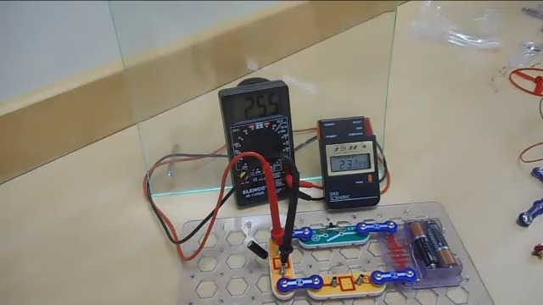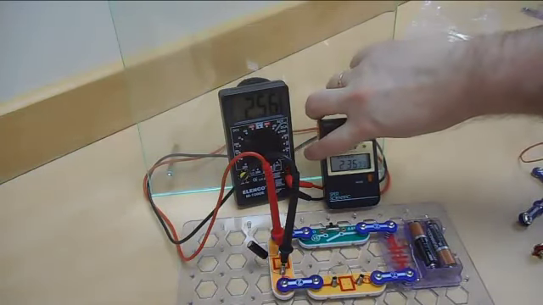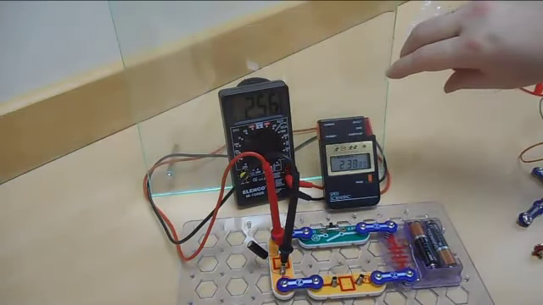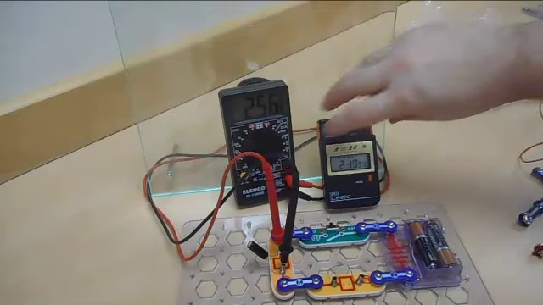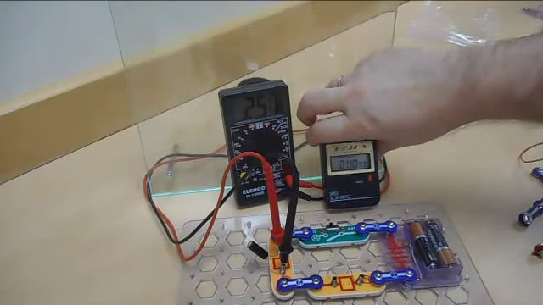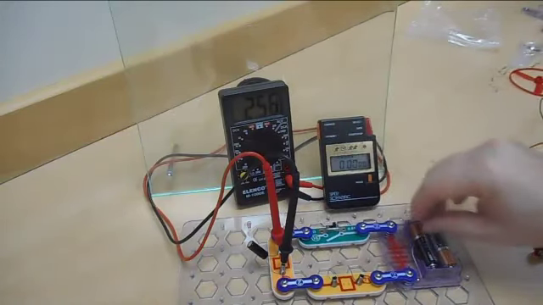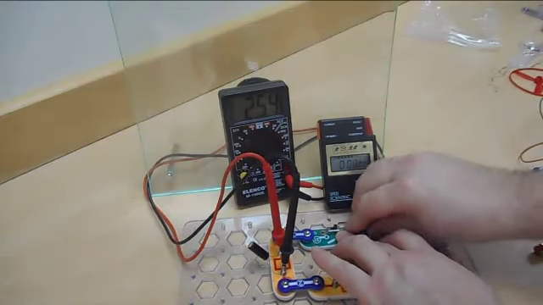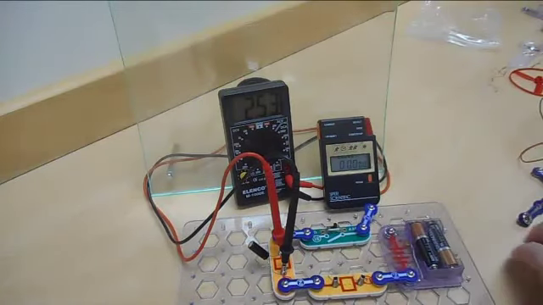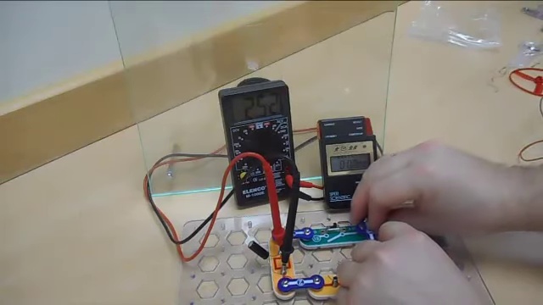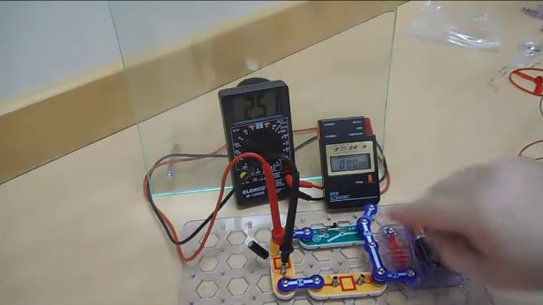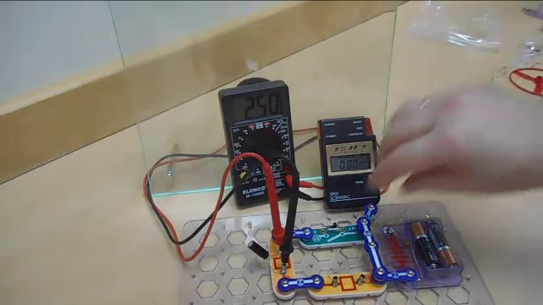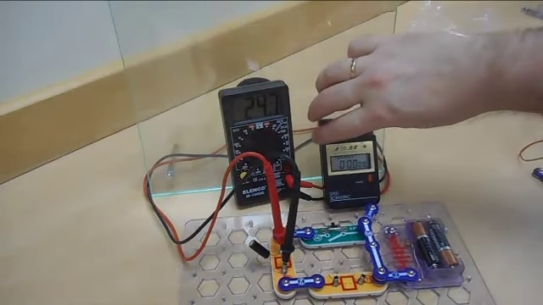Okay, I can leave it on a little longer, but it doesn't really matter. At this point I'm going to stop it, reset it, turn the switch off, unhook the battery, and then reconnect, make a closed circuit, and then start the switch and start the timer.